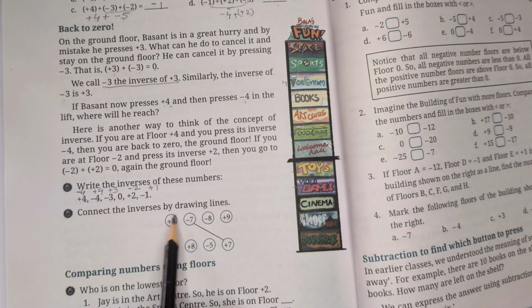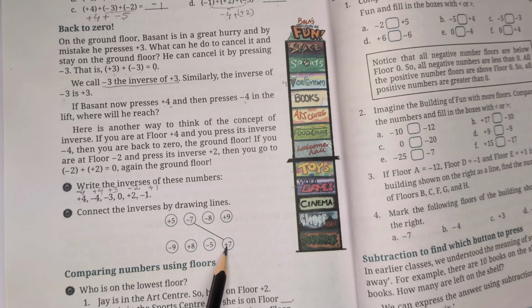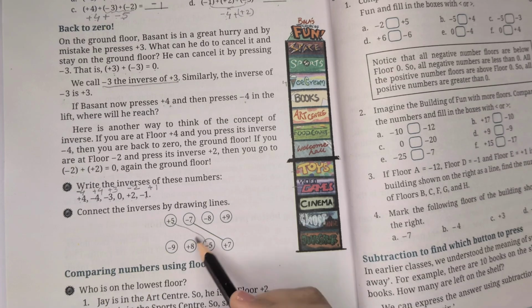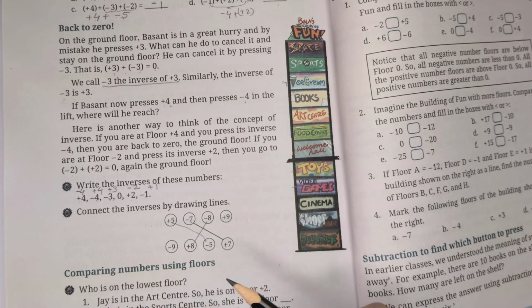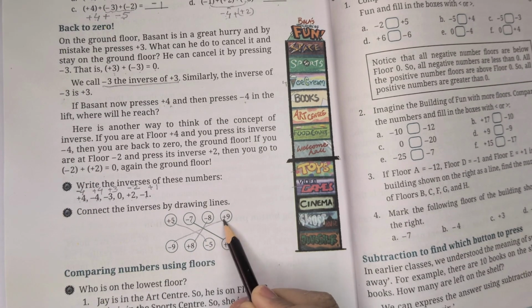Now connect the inverse by drawing the lines. -7 and +7, if we are adding, we will get 0. Same way, +5 and -5 is equal to 0. +8 and -8. -9 and +9.